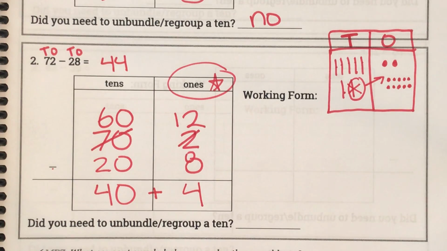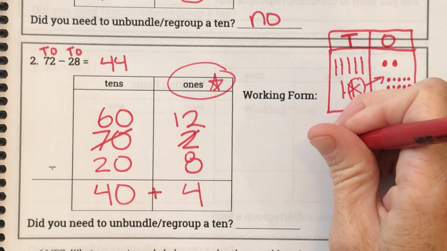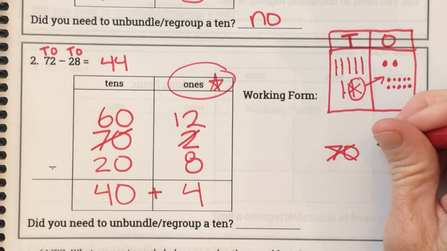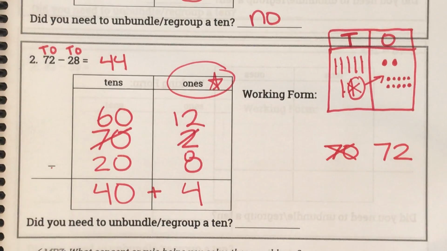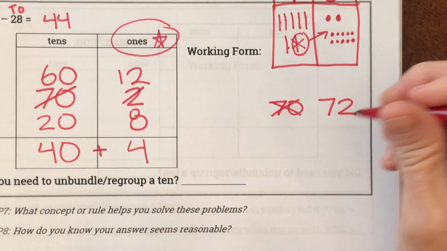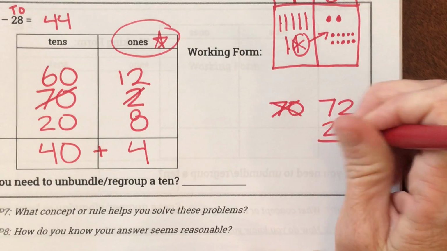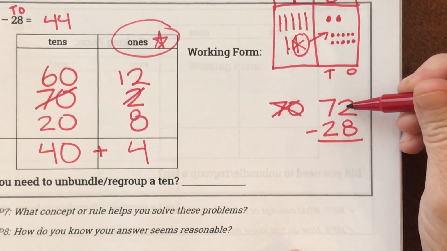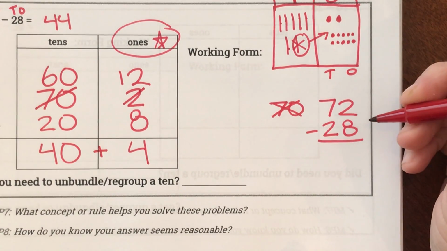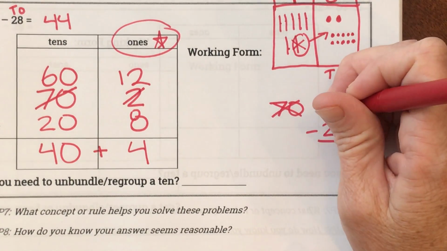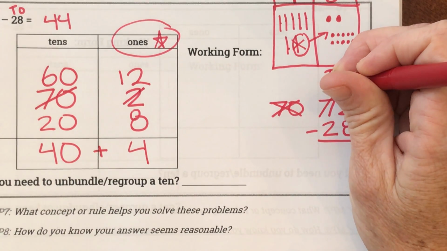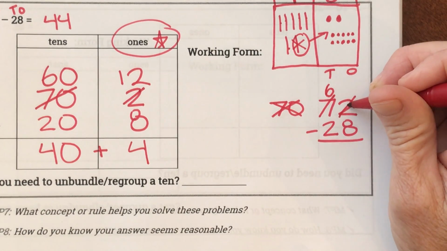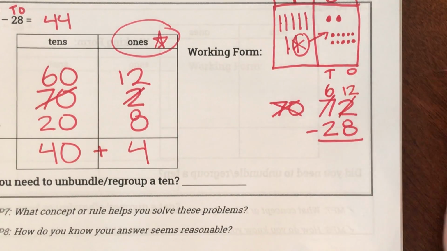Okay, so let's see what this looks like in working form. I had 72 as my minuend, and I needed to subtract 28. So I set it up with my ones and my tens nicely lined up. And I have 2 ones, take away 8 ones is not possible. So I need to regroup, so I'm going to take one of these tens away, which leaves me with 6 tens, and I'm going to add 10 over here. So if I had 2 and I add 10, I get 12.